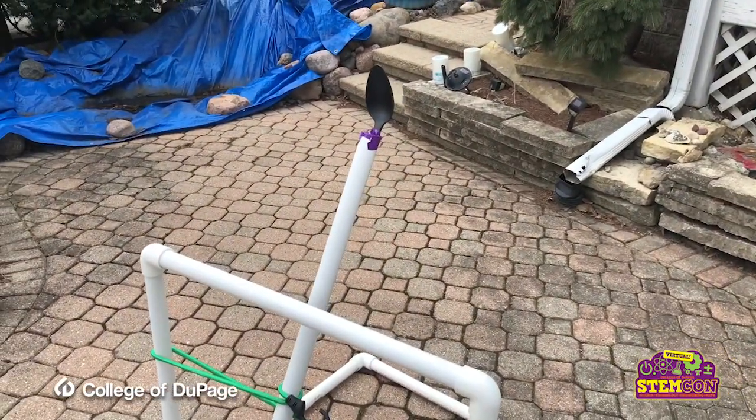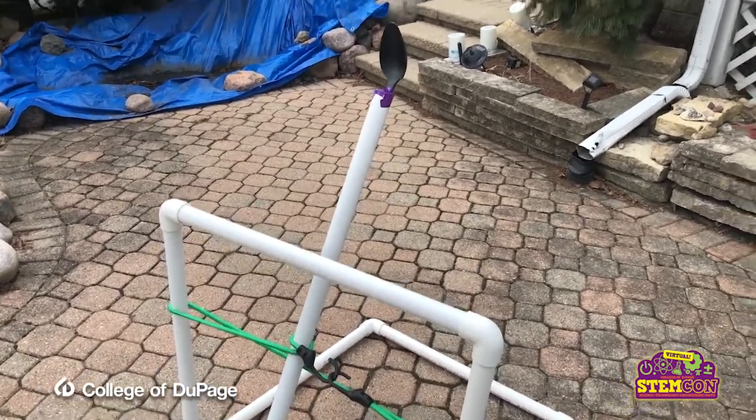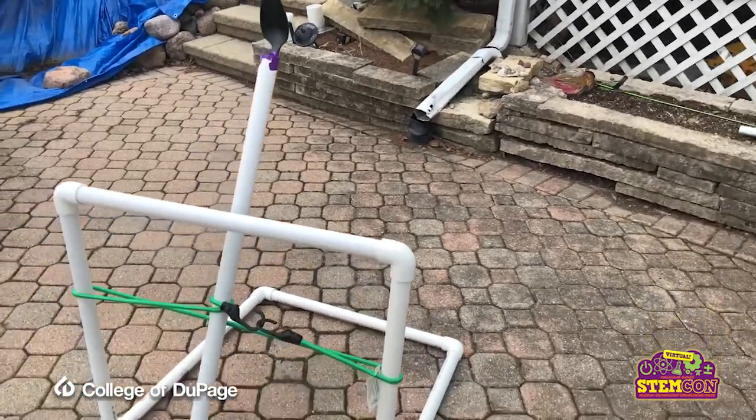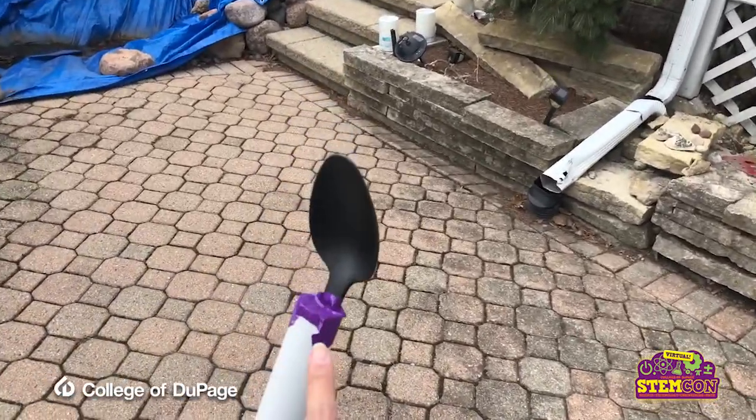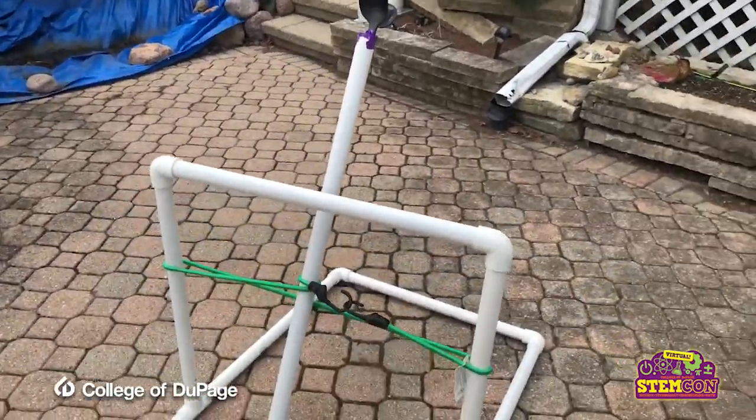Or you can use it in the winter time and throw snowballs with it. Or you can use it in the summertime for water balloons. You can use it again for candy at Halloween. But you don't need anything special. This is just ordinary duct tape. And of course that will come off, and then you can put the spoon back after you wash it.